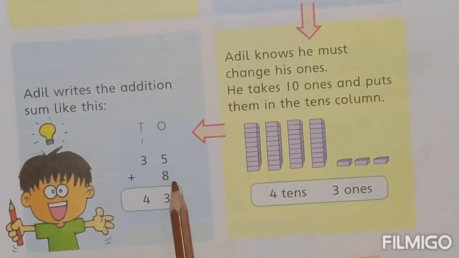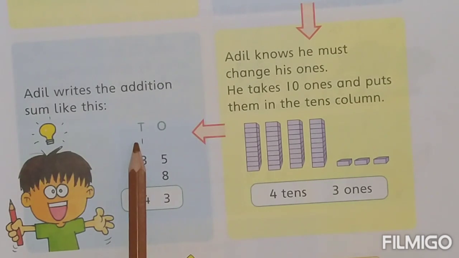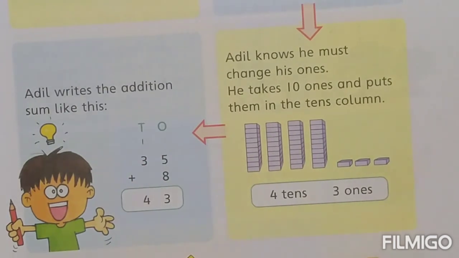3 tens, 5 ones, 8 ones. When he adds 8 and 5, he got 13. But he writes 3 in ones column and 1 is carry. 3 and 1 makes 4. 43 is the answer. Remember to add the additional 10 to the tens column.